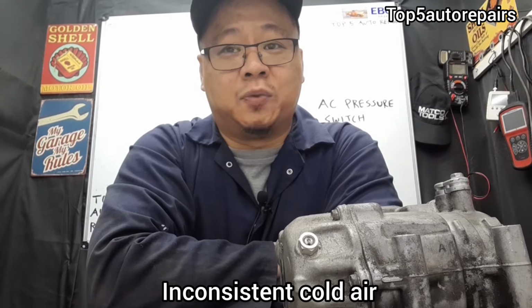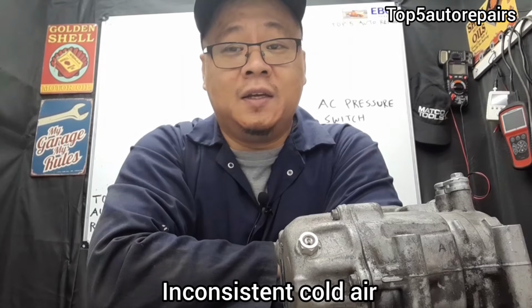Now, if the AC pressure switch is intermittently failing, then you may notice that the AC may be blowing inconsistent cold air. For example, if you're driving and the AC only works for like 10 minutes, then it stops working for another 10 minutes, and then it works again for 5 minutes, then it stops working, and again it works for another 20 minutes, that could be a sign of a failing AC pressure switch.